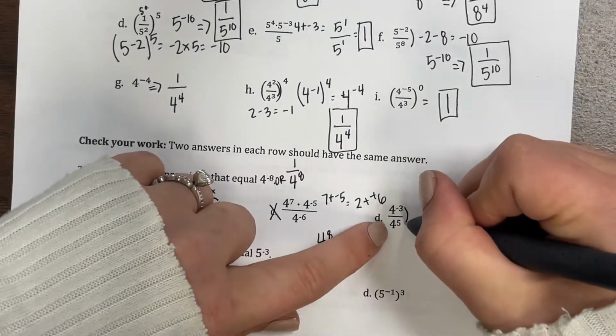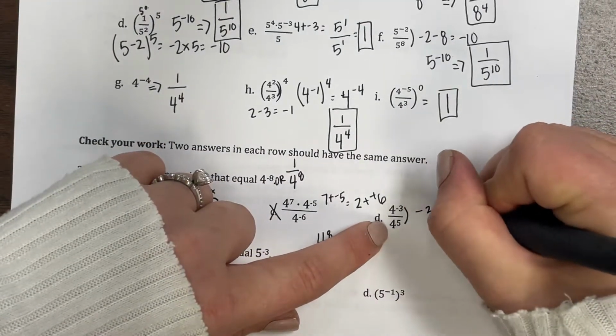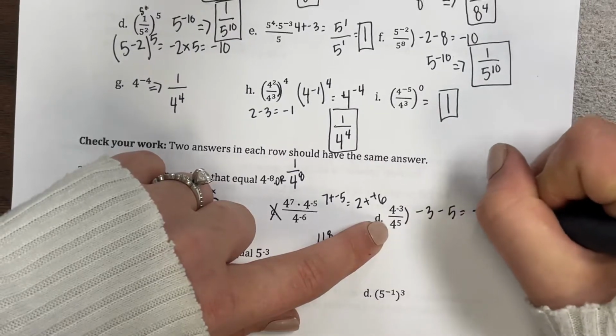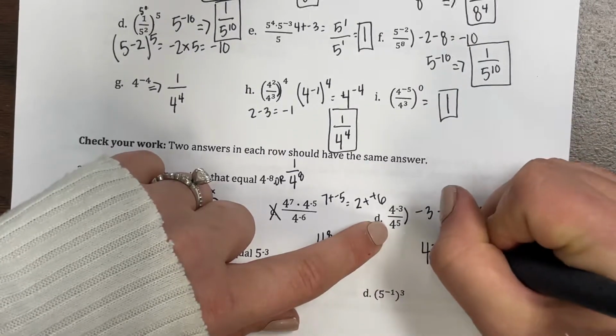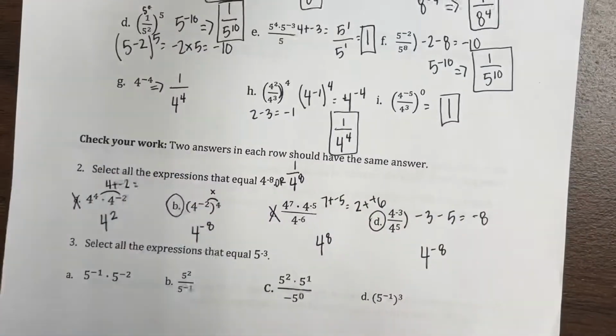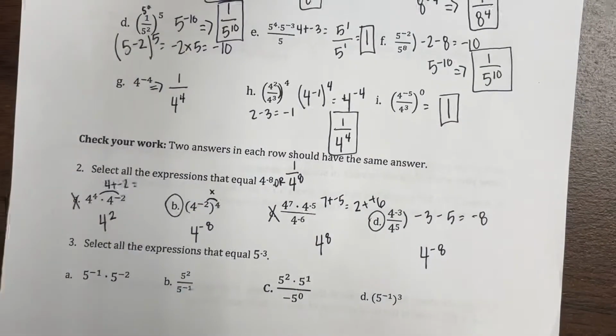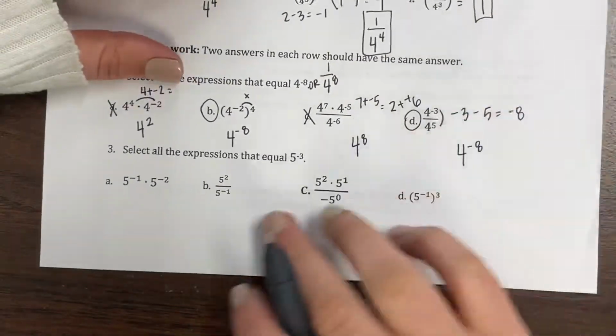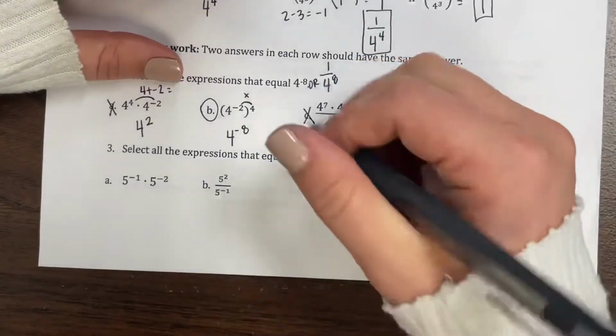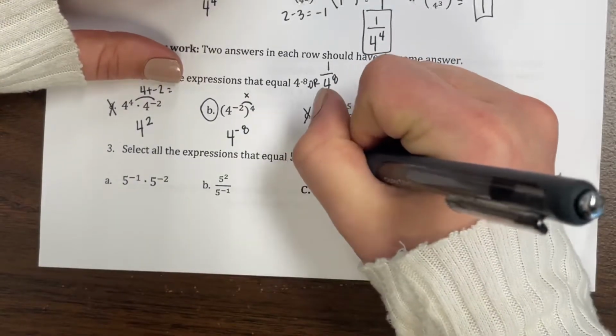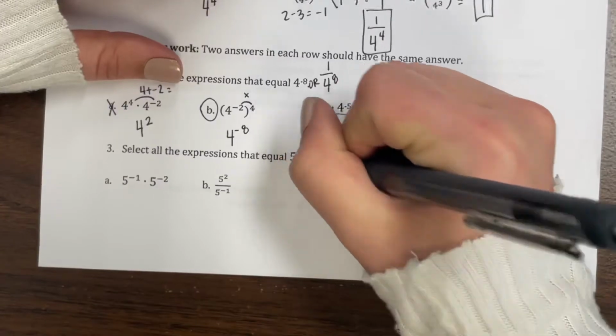And here I'm going to subtract. So negative 3 minus 5, that will be negative 8. That is 4 to the power of negative 8. That is equivalent. And number 3, same instructions, but now it is 5 to the power of negative 3, also known as 1 over 5 to the power of 3.